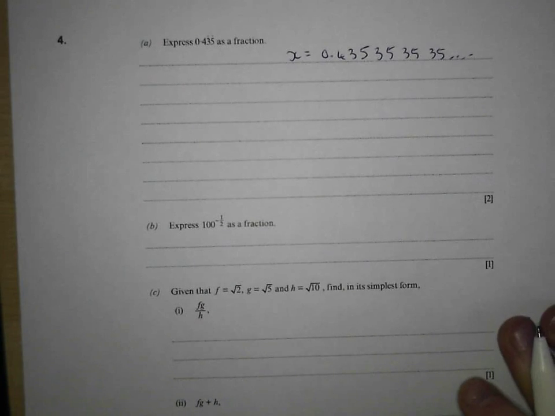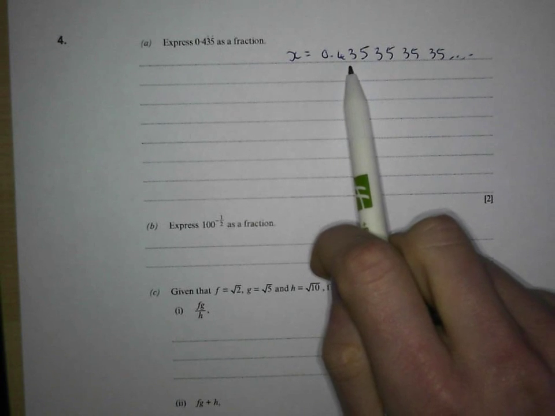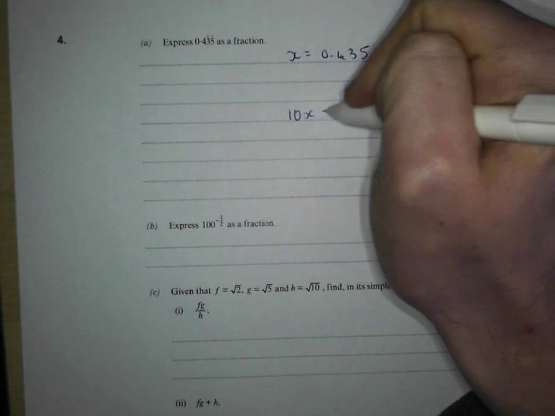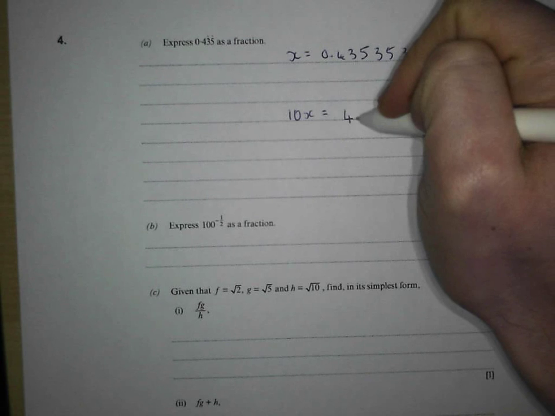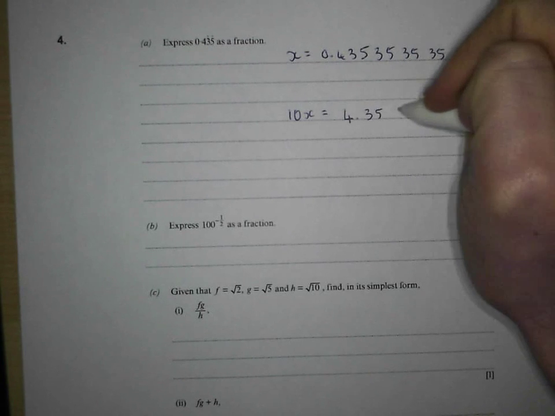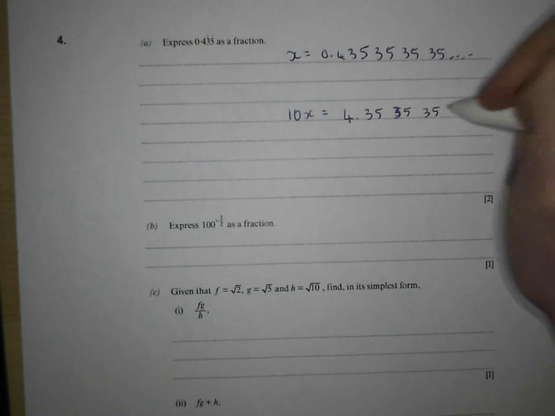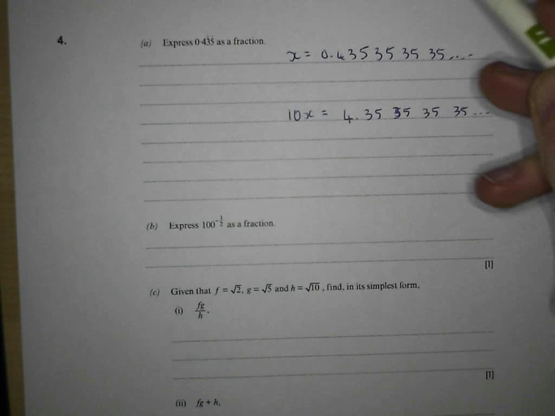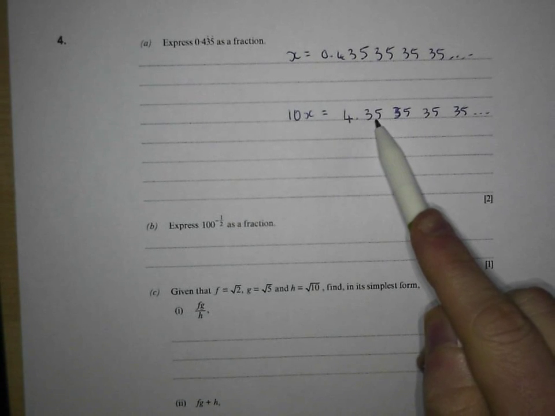Okay, so that's my x. Now I need to make it so I've got the same thing after the decimal point. So I'm going to look at what 10x is equal to. If I multiply this by 10, I get 4.35, 35, 35 all day long. So that's 10x. Now, if I multiply that by another 10, I would get 43.5.